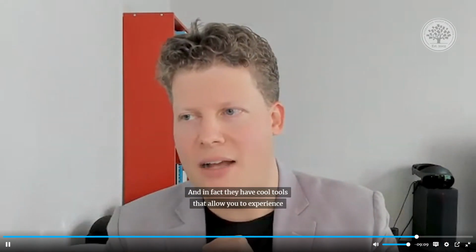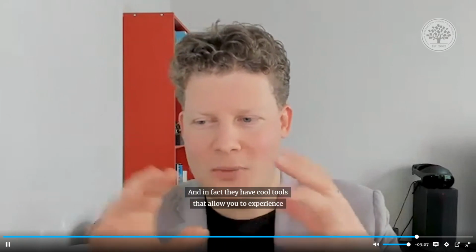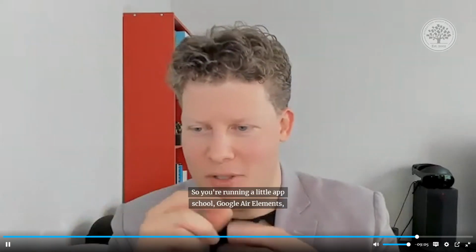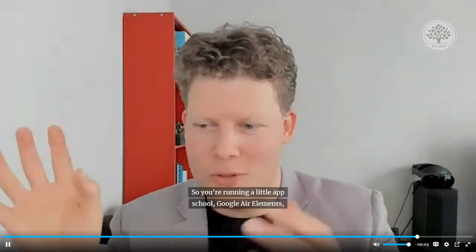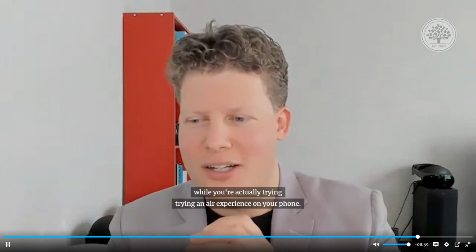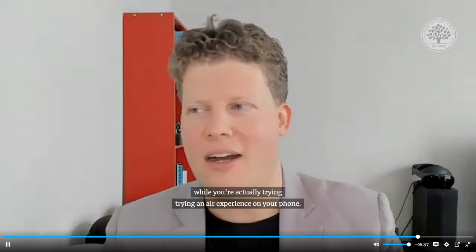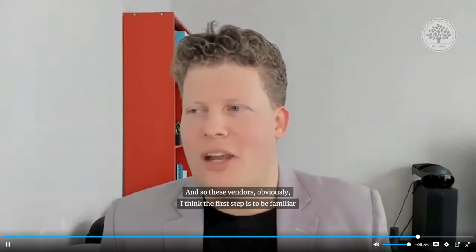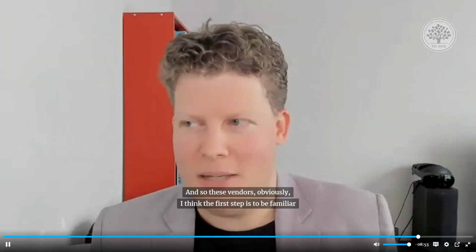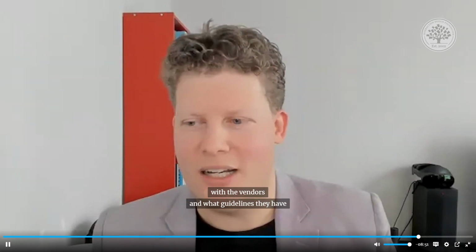And in fact, they have cool tools that allow you to experience these guidelines in AR. You're running a little app, it's Google AR Elements, and you can see these guidelines while you're actually trying an AR experience on your phone. And so these vendors, obviously, I think the first step is to be familiar with the vendors and what guidelines they have, and they keep publishing them and updating them.